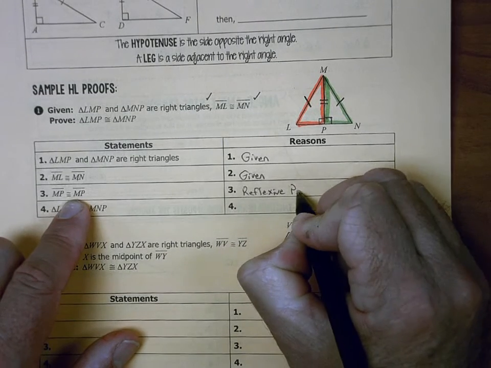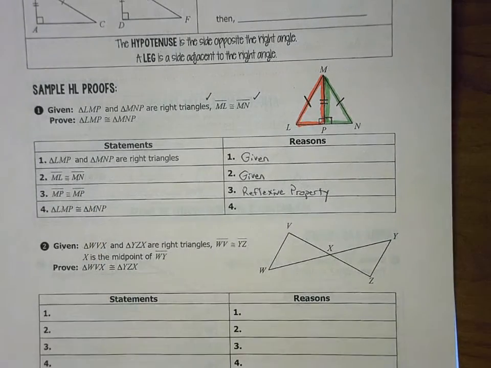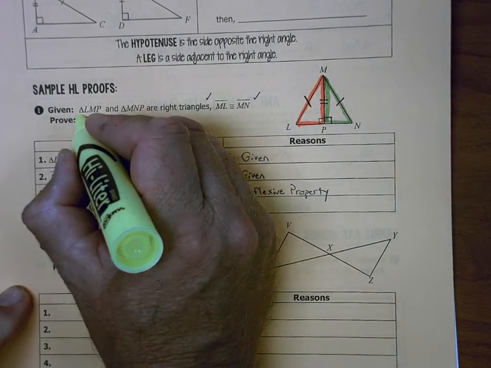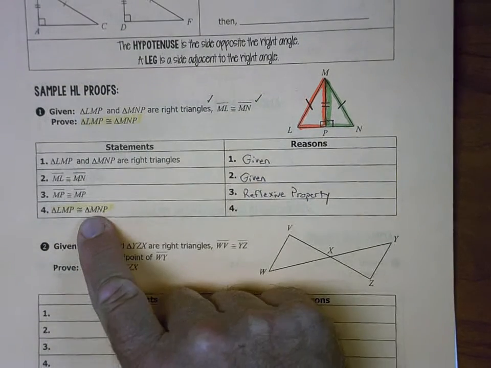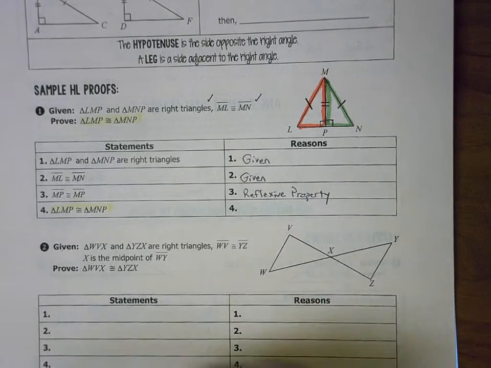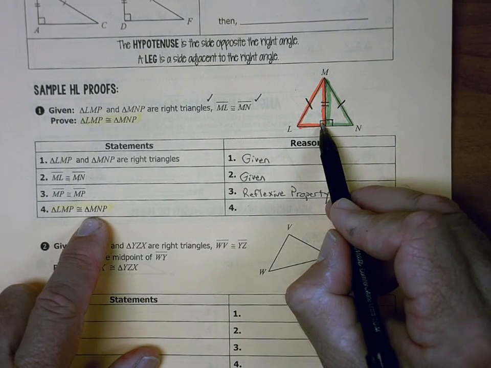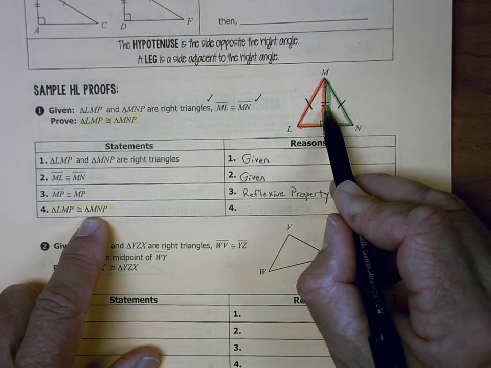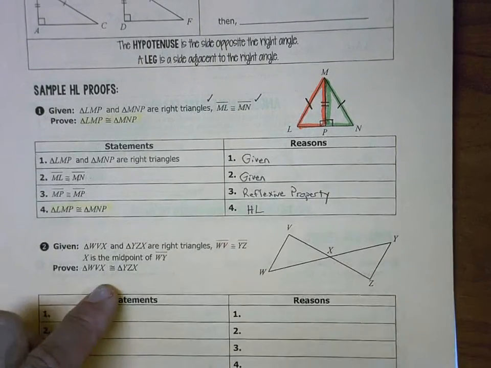And then lastly, you probably notice that the last statement, triangle LMP is congruent to triangle MNP, is the proof statement. That's the strategy that we always use. Whatever you're proving goes in your last statement. Now what's the reason for that? How do I know that the two triangles are congruent? Well, we have right triangles. That's important. If you notice in the right triangles, the hypotenuses are the same, and then one of the legs is the same. So the reason here would be HL. That would be how you do number 1.